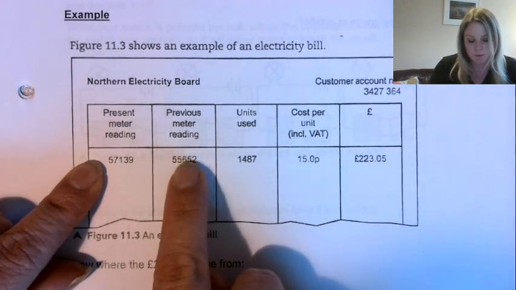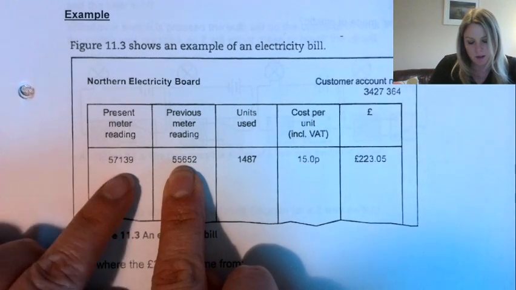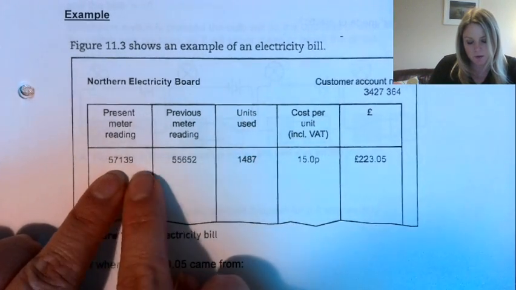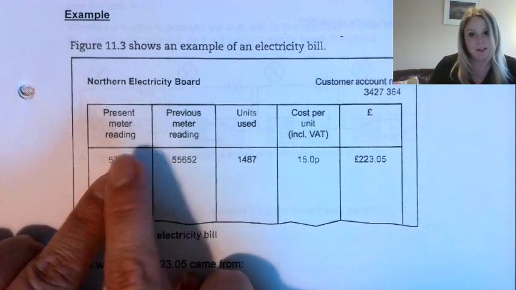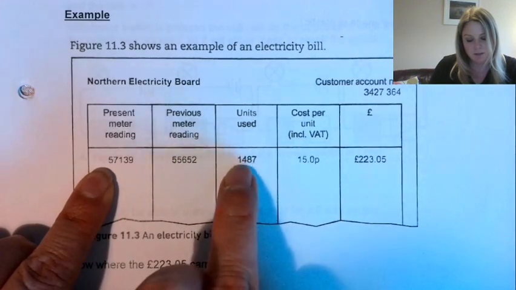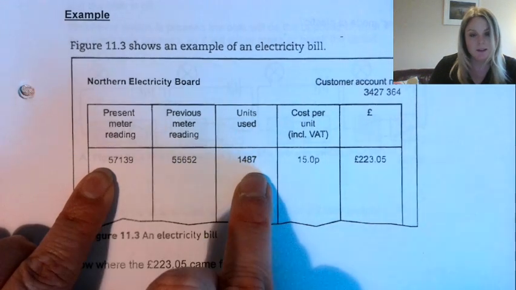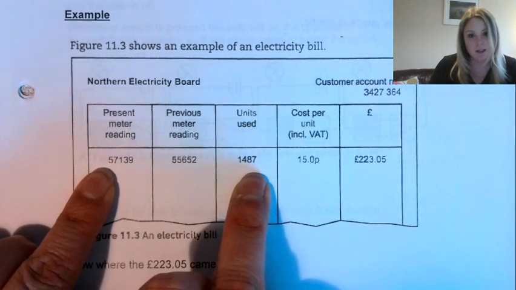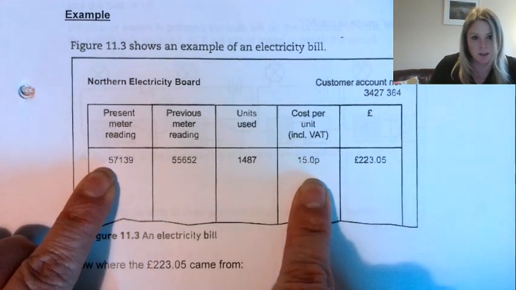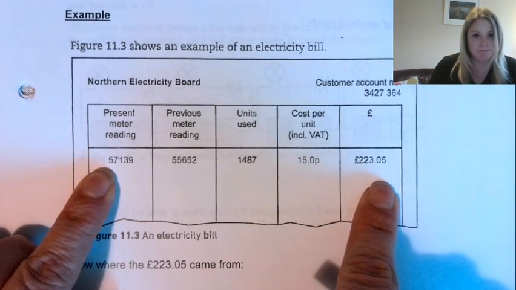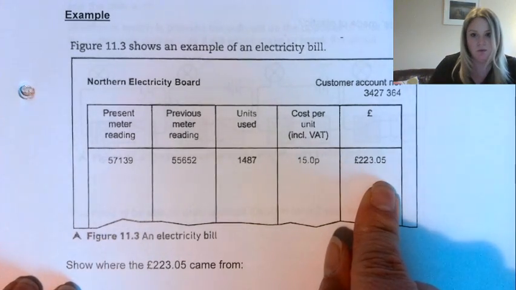Then they'll have the previous meter reading. So this was what was read the last time that your meter was read. The units used then is going to be the difference between these two numbers. So between your last bill and this bill, you've used this many units. So if you take this away from that, that's how many units you have used since the last bill. And then it gives you the cost per unit, and then the actual bill cost, the 223.05.